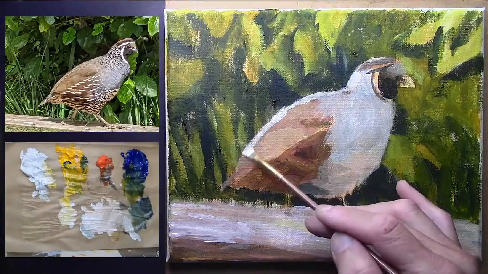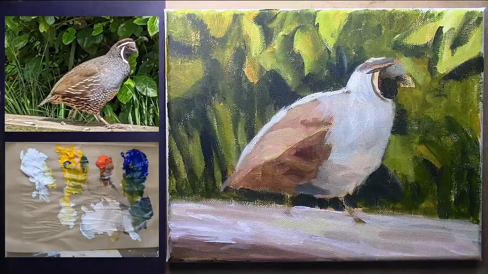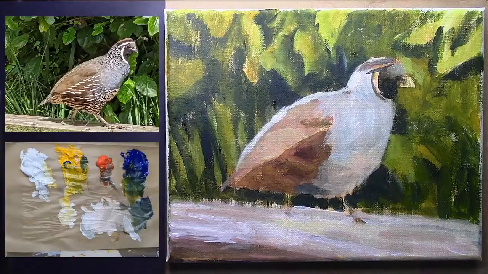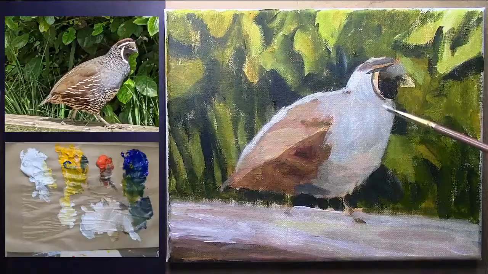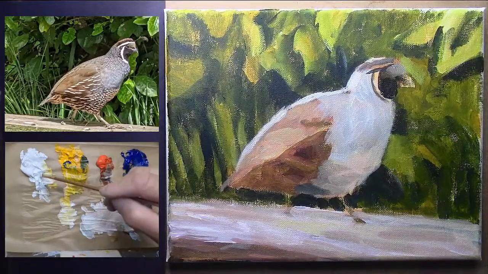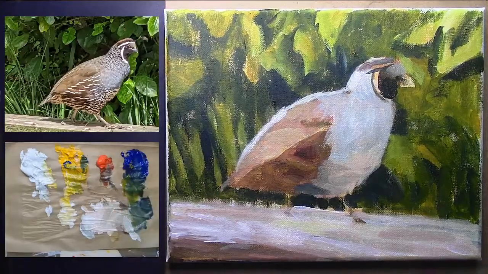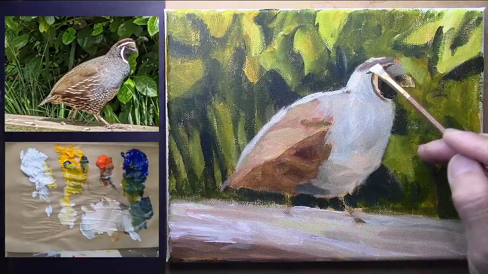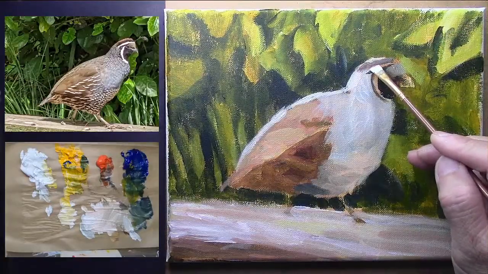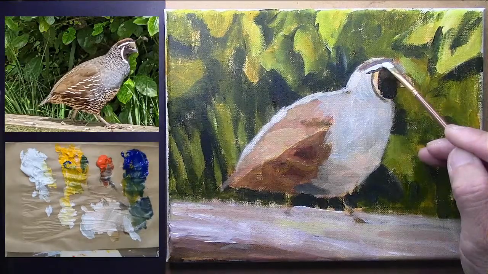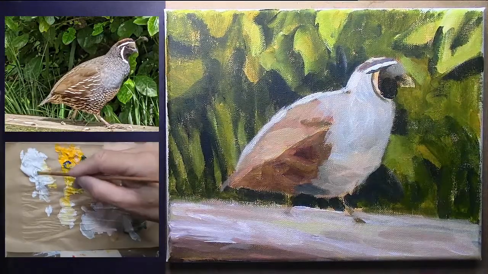It's because of the lighting. All right, so I hope you're following. All right. So let's finish the patterns on the head. Just white. Like so.